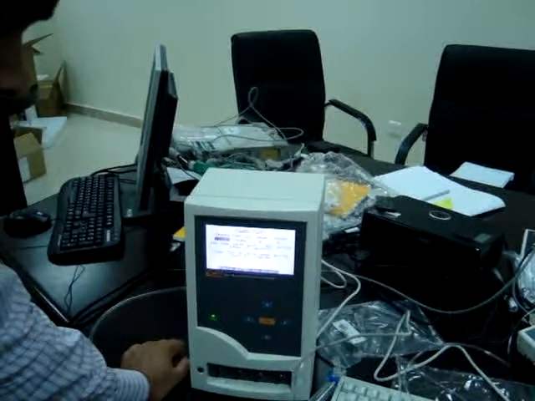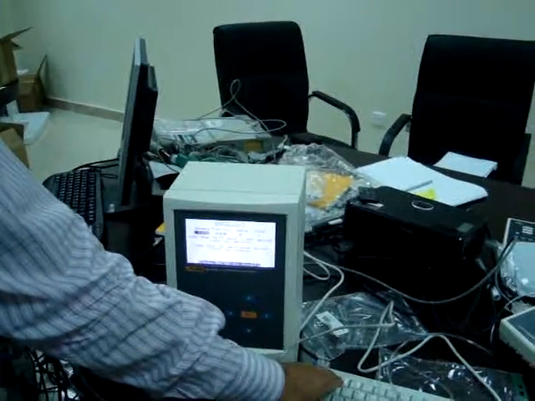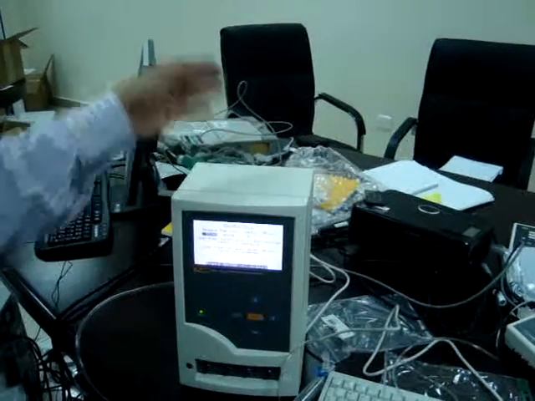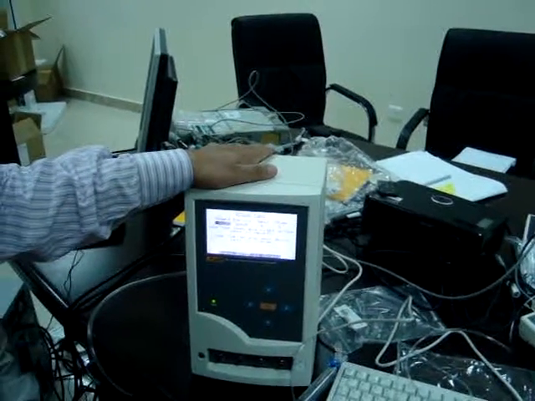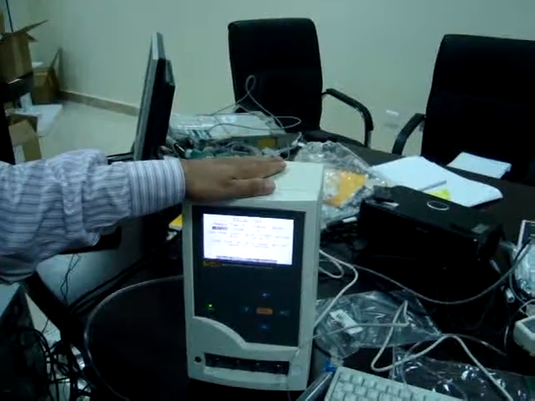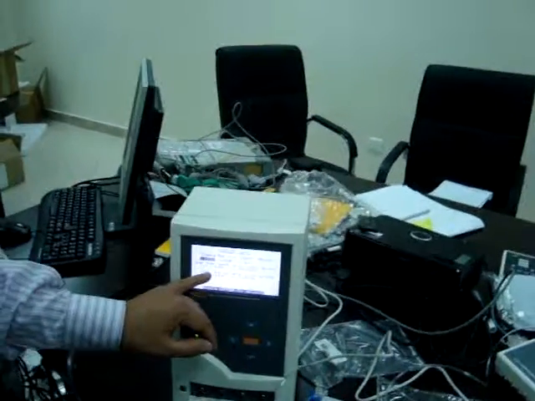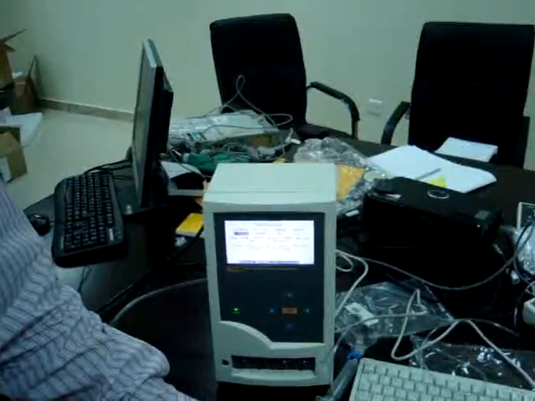You already connected? No. Because there is software, that is for the computer. You can do computer printer, or you can connect direct. There is a software called Hydrograph. So we'll connect. This is not for computer, this setup is for printer. Yes, I know. But the Hydrograph is computer. Yes, we'll connect it.